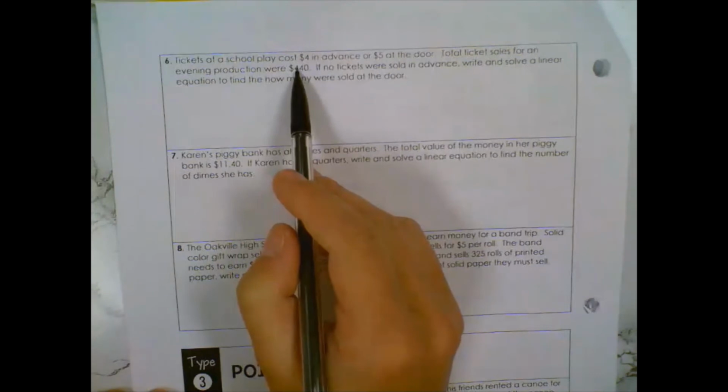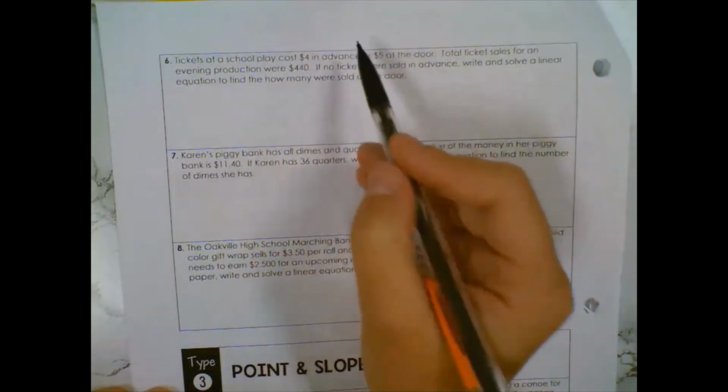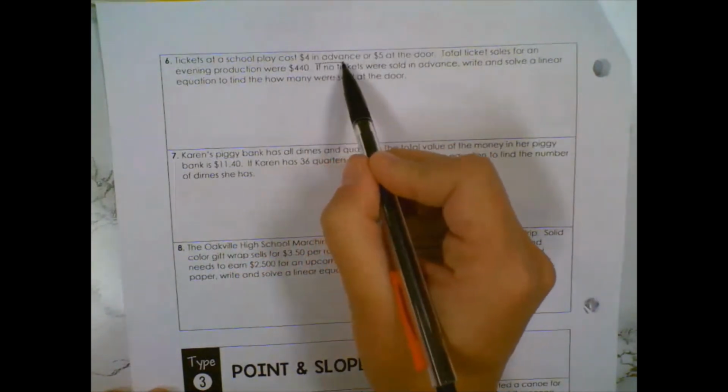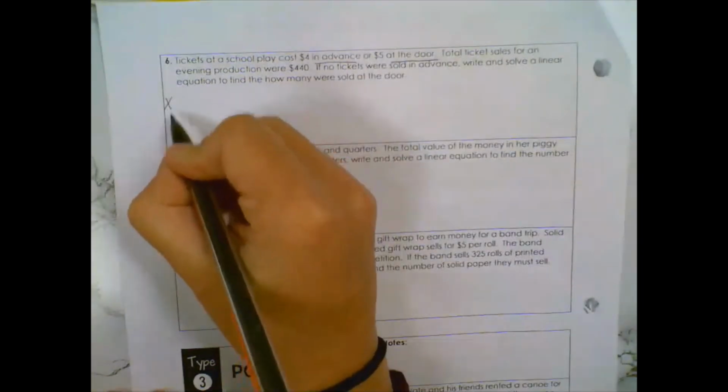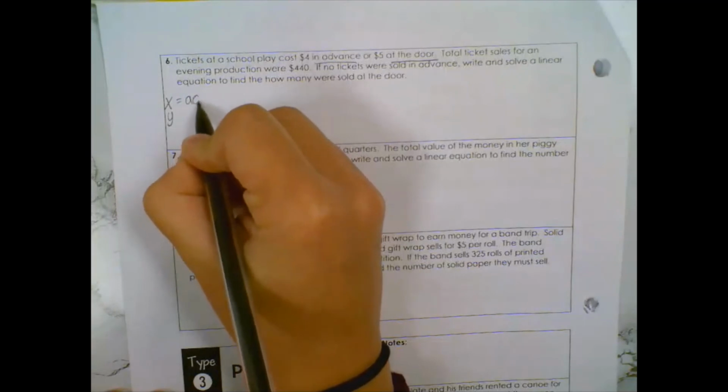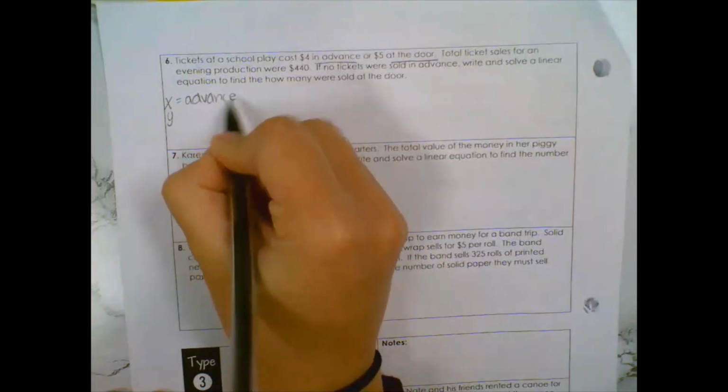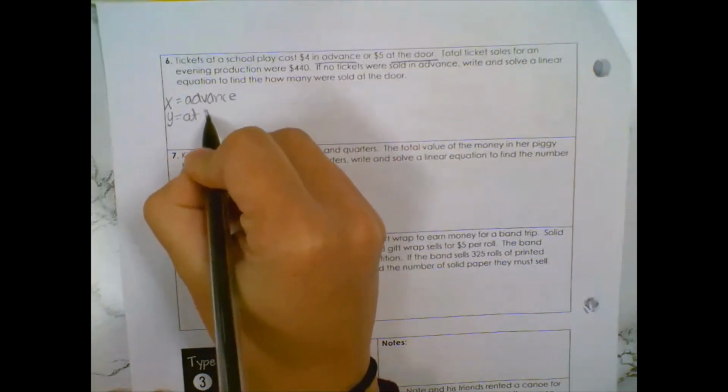Okay, so next one, tickets to a school play cost $4 in advance, $5 at the door. So we see here we have 2 options for tickets, advanced tickets and at the door. We can go ahead and label our variables. X we will call the advanced ones, and Y is going to be at the door.